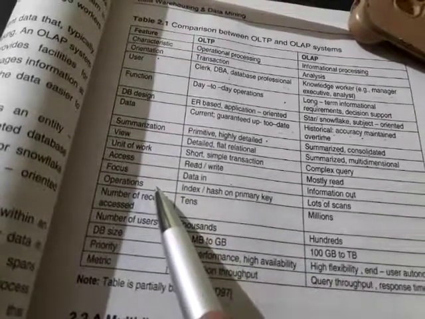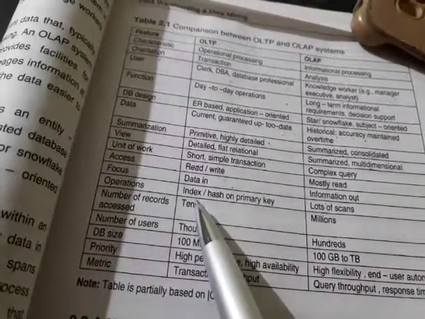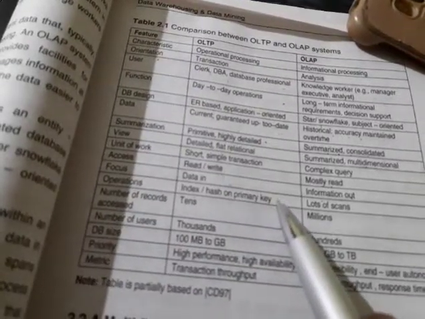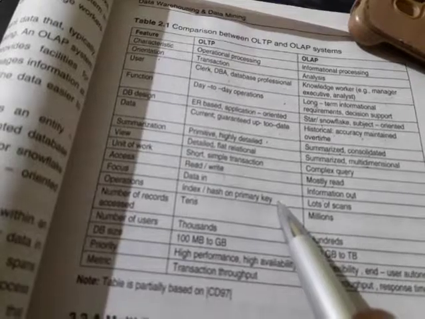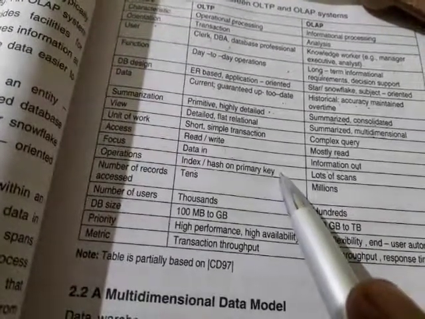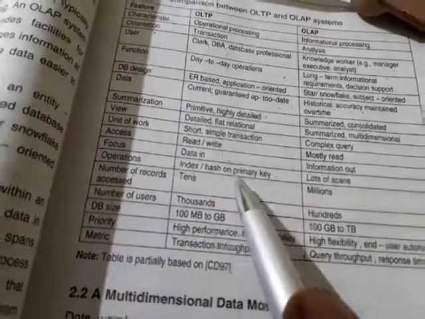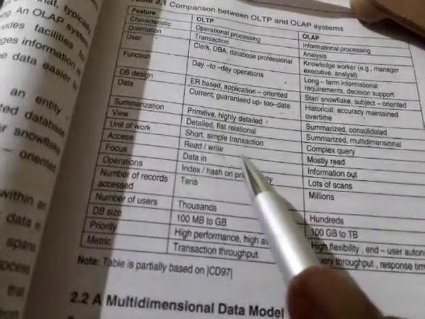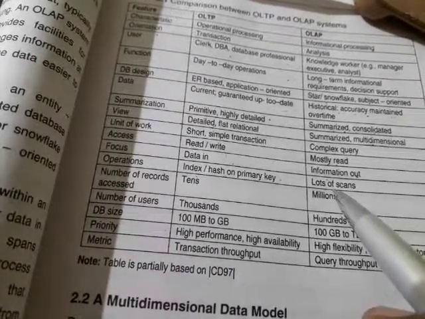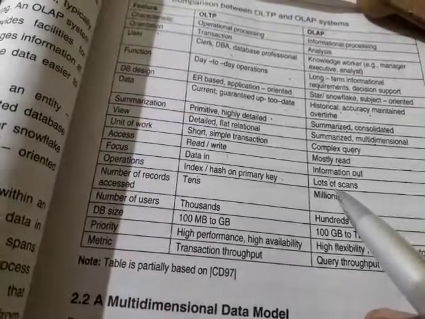What is the operation? Here I can go for index and hash on the primary key. I want to see how many customers from Kolkata purchased this. So based on the city of Kolkata, I can get the detail, by using the primary key or index. But here huge amounts of data are there, and we perform a lot of scans to get the value.